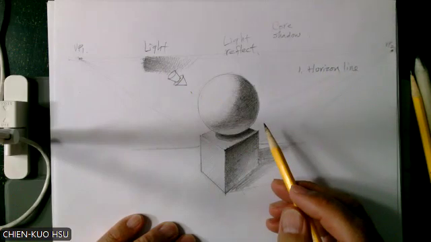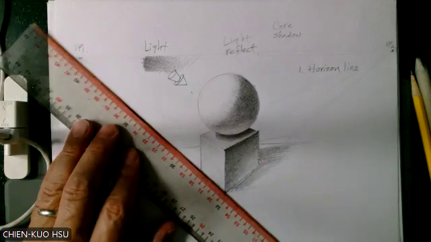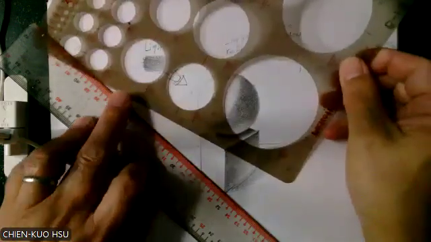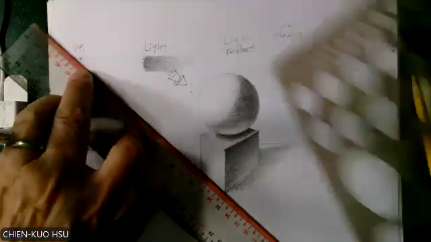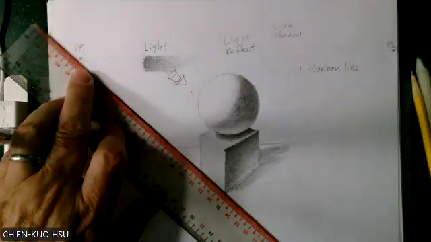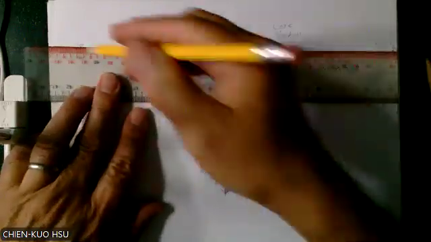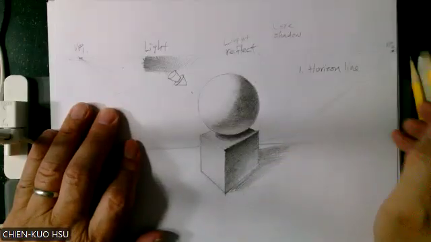The two lines from the object meet at the vanishing point on the horizon line. Then you know the other vanishing point will be on the horizon line as well.